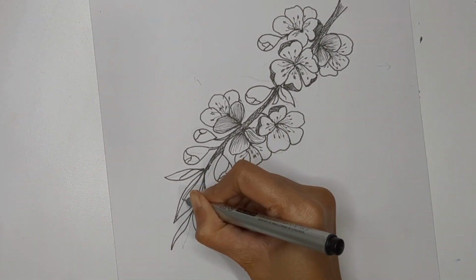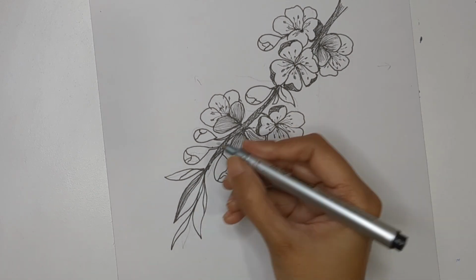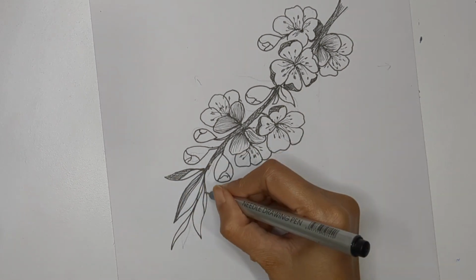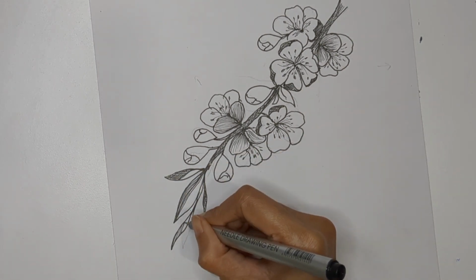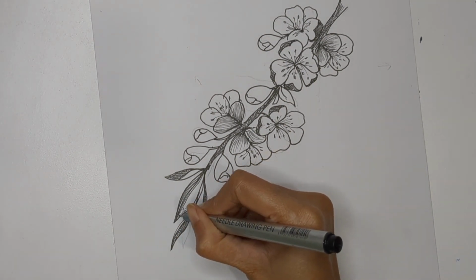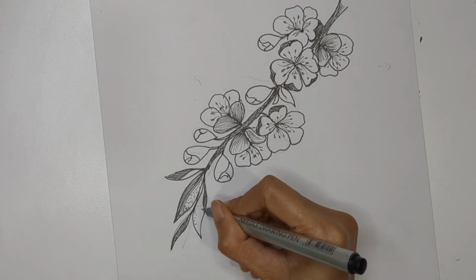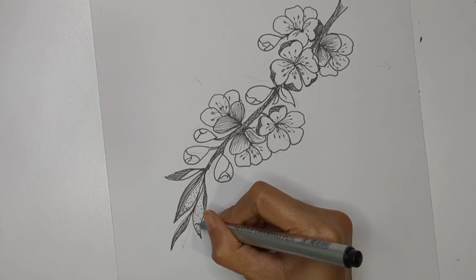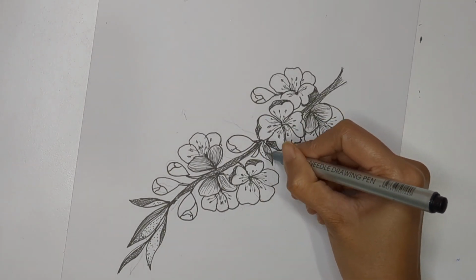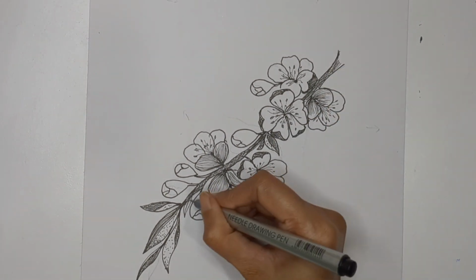Now when it comes to the leaves also, you can do some extra shading and detailing into the leaves as well. So I am doing cross hatching at one side of the leaf, and you can also do some stippling process. Stippling means adding dots, and the density of the dots defines the shade of the area that you have. More density means more shade you will get, and repeat the same thing for the other flowers, buds and leaves that you have.